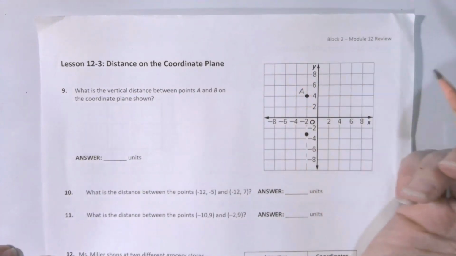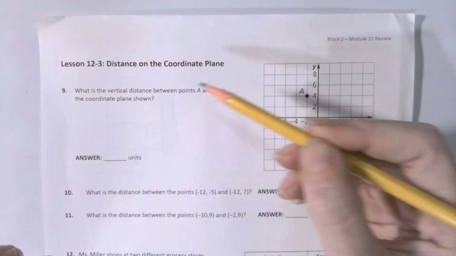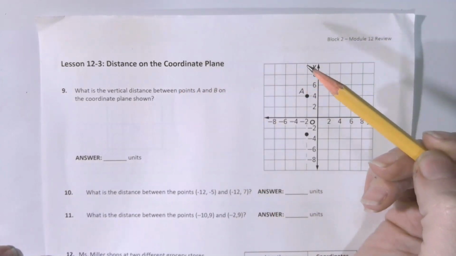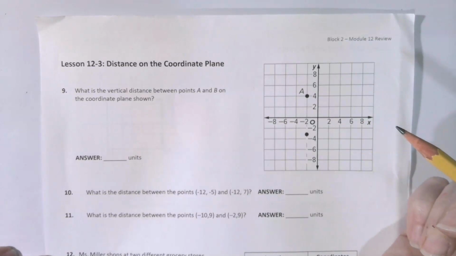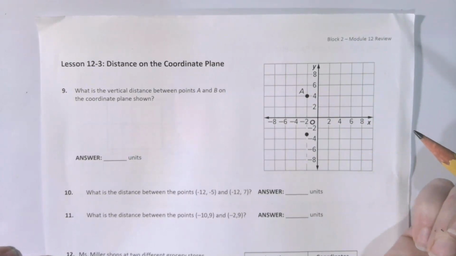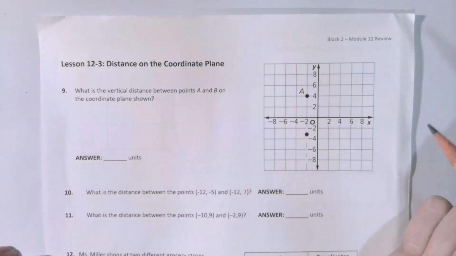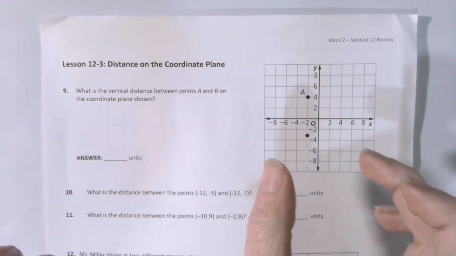All right, we are back with part 2 of Module 12 review, and now we're going to be going over Lesson 3 in Module 12. Lesson 3 had to deal with distance on a coordinate plane. So you're given 2 points on a coordinate plane, and you have to figure out the distance from one point to the other. And to find the distance between 2 points, you really just want to subtract so that you can find the difference between those 2 values.